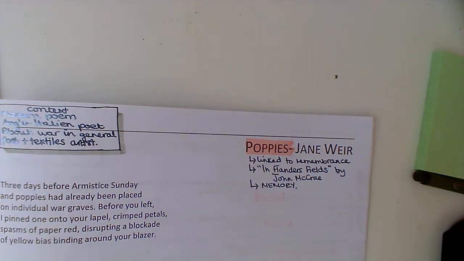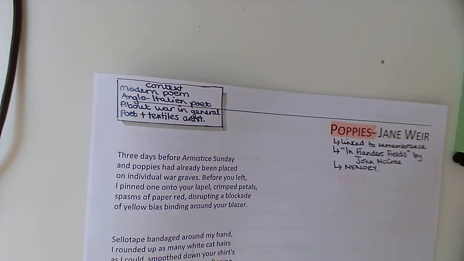I mean, obviously you've got the Carol Ann Duffy link, but you've also got that idea of the fact that the photographs are memories of what was happening. So that's quite an interesting one to look at. And if you did get a question on memory in the exam, this would be a really good one to look at. So let's have a look at it stanza by stanza.